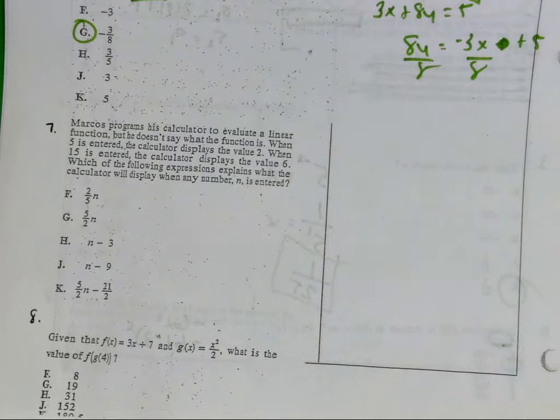Okay. All these previous problems, we've used math skills that we learned in high school. What kind of plan of attack would you do here? Plug numbers in. I would just start plugging numbers in. They tell you that when 5 is entered, the calculator displays the value 2. So if I plug in 2/5 times 5, that gives me 2, don't it? Now I'm going to plug 15 in. 2/5 times 15 does give me 6, don't it? So that's why your answer is F, because I plugged those two numbers in to see if it gives me the same thing. I like those problems right there.